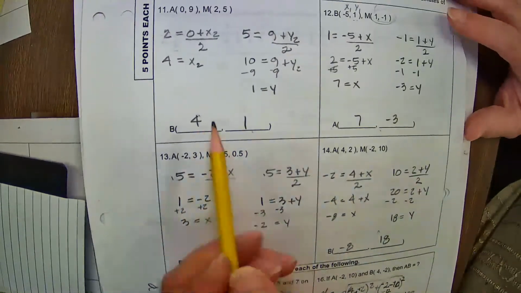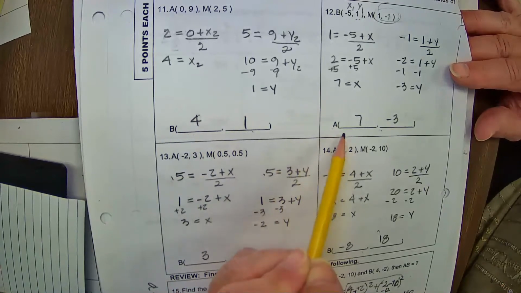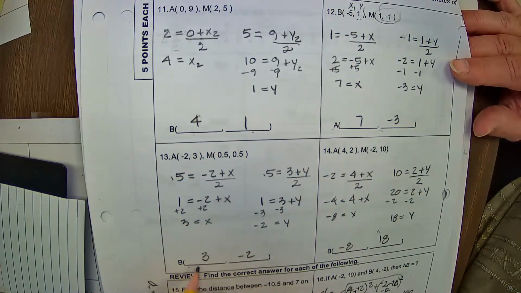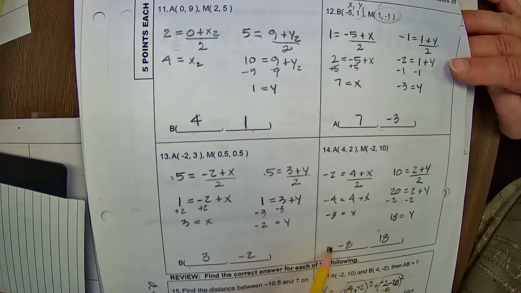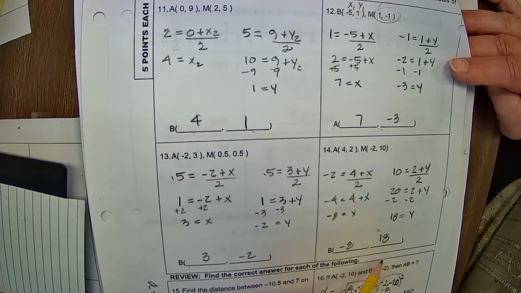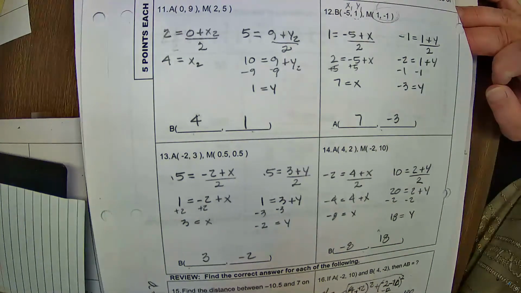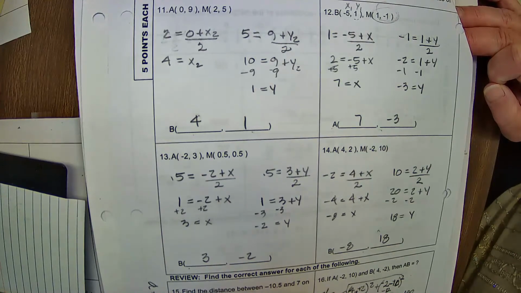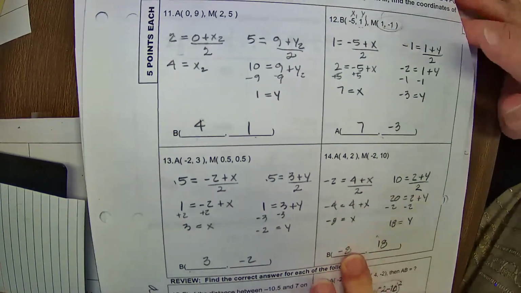Okay, so number 11, you should have gotten 4, 1. Number 12, 7, negative 3. Number 13, 3, negative 2. And number 14, negative 8 and 18. Would you like me to work one of these? Everybody got it? For real? Awesome. Okay, usually that's what throws kids right there.